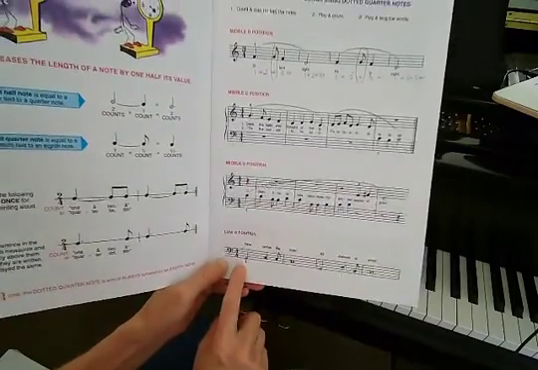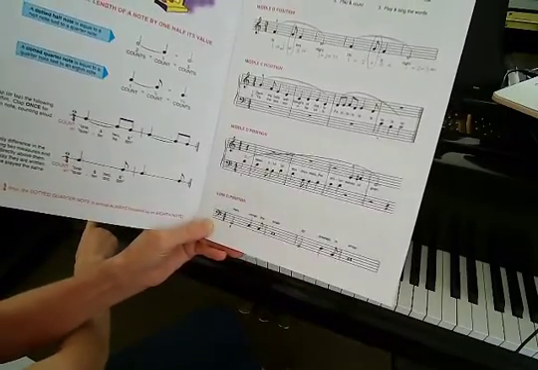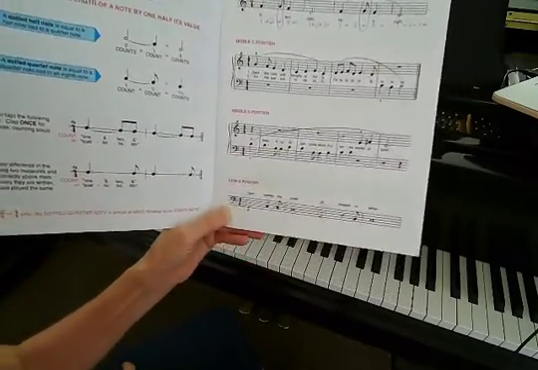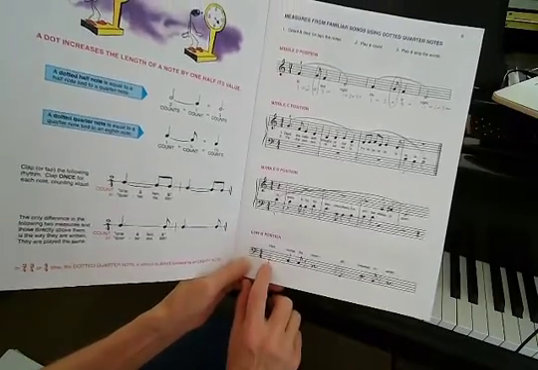Okay, and finally, Here Comes the Bride, also in 4/4 time. Would be the note. Of course, I'm not going to sing down that low, but I'll sing it higher. But that would be the note you'd be playing it on.